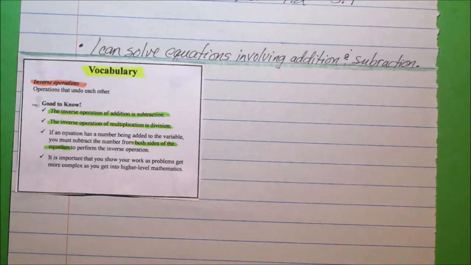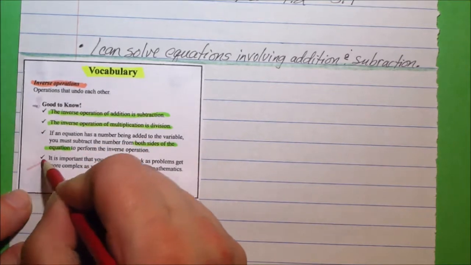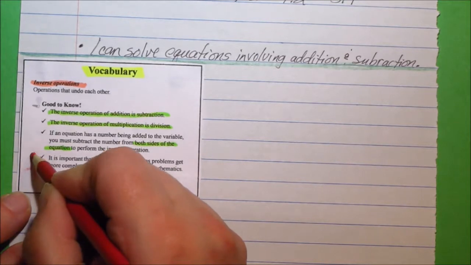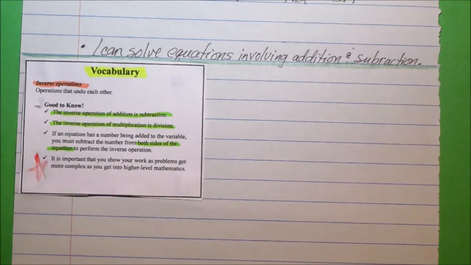So it may seem like work that is unnecessary to you because of the simplicity of the problems that you're doing right now. But trust me, it's a training tool, and soon I think you'll see why. So I'm putting a red star here because this is so important.